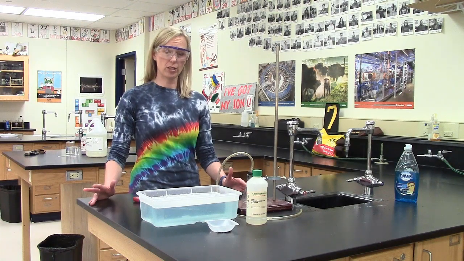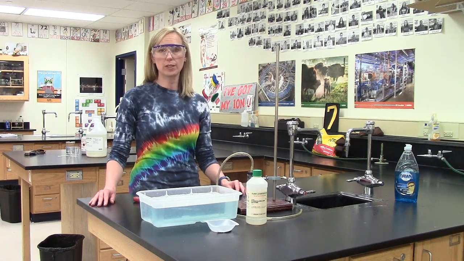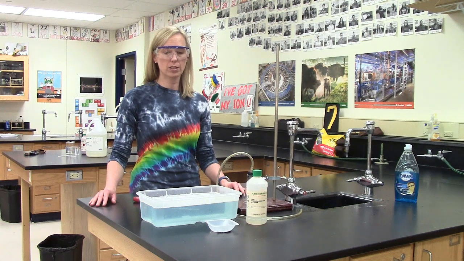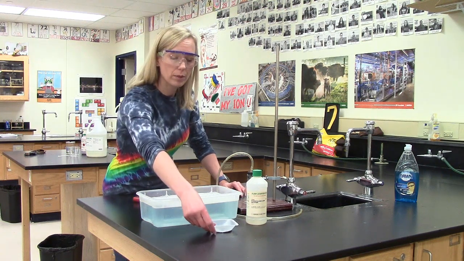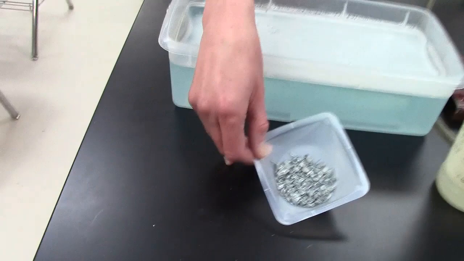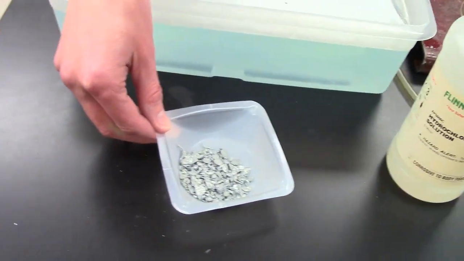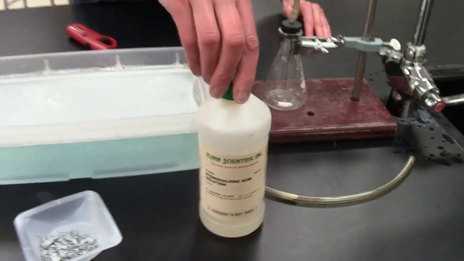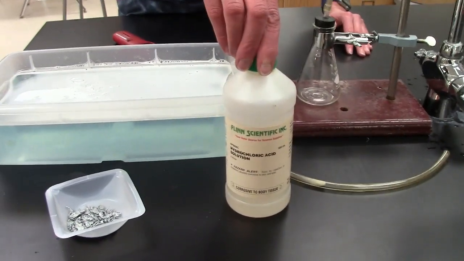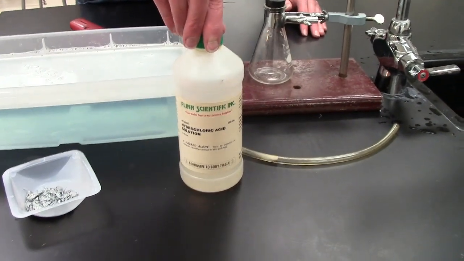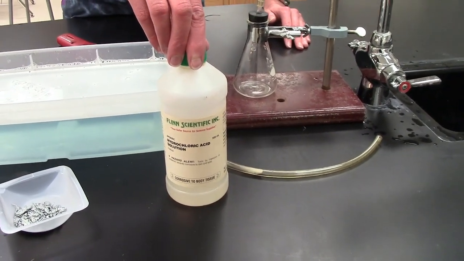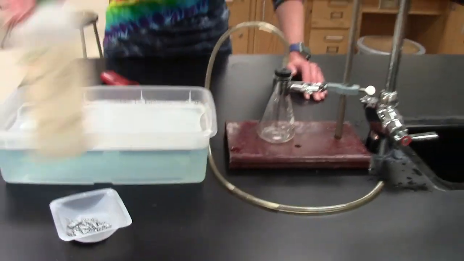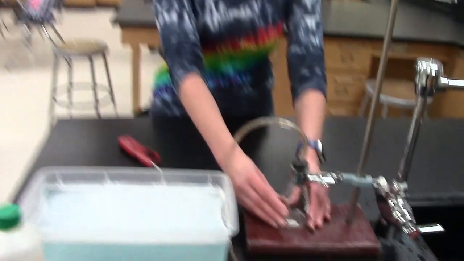In our next demonstration, we're going to do a single replacement chemical reaction. So let's talk about the reactants that we're working with today. Notice in the weigh boat, I have some solid zinc. Okay, and in a moment, we're going to put that solid zinc in a small Erlenmeyer flask. The second reactant that we have is some pretty concentrated hydrochloric acid. This is 6 molar hydrochloric acid, and I'm going to add a little bit of that to the zinc. So that's going to take place in this Erlenmeyer flask.